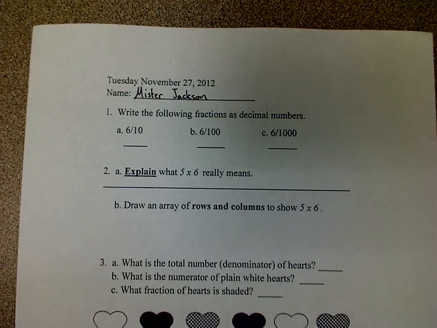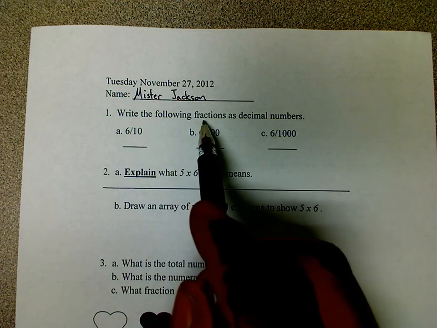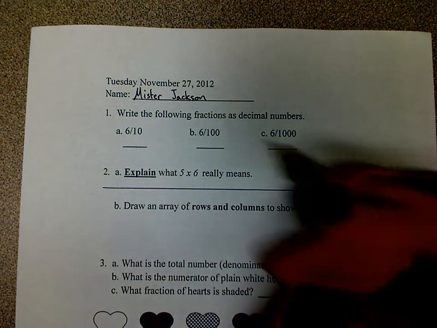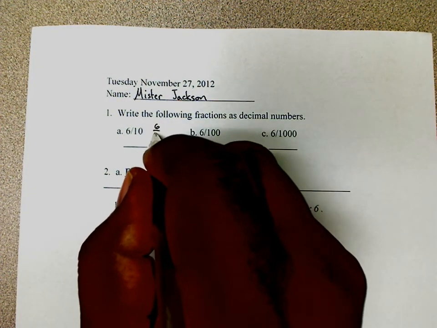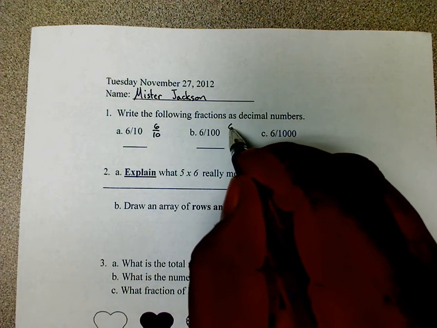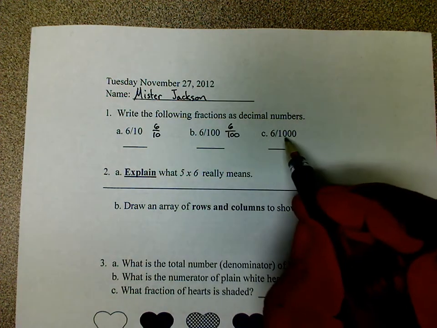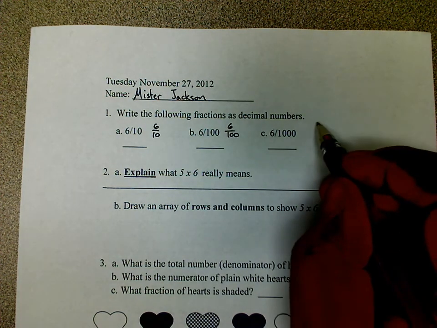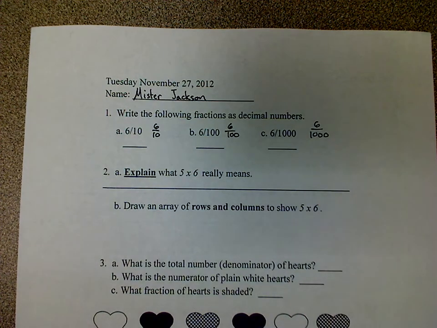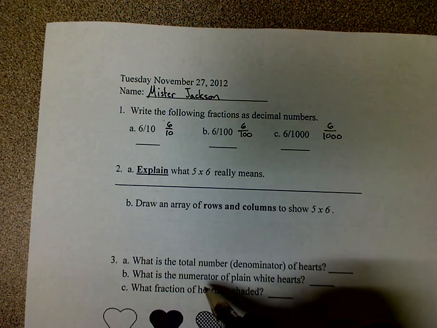Item number 1. Instructions are to write the following fractions as decimal numbers. This is a fraction. This is 6/10, which could also look like this. This is a fraction, 6/100, which could also look like this, 6 out of 100. This is a fraction, 6/1000, which could also look like this, 6 out of 1,000. So first, let's remember that fractions are parts of a whole.